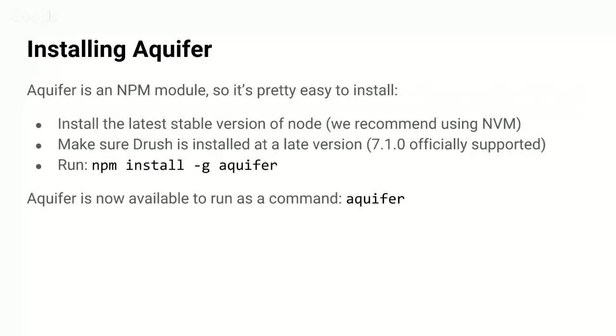Aquifer is easy to install. It's just an npm module, so you just need to make sure you have the latest stable version of Node, because why not? We highly recommend using NVM, Node Version Manager. If you've got Node installed in some other way, sudo rm -rf it and get it out, because NVM makes it a lot easier to use different Node versions.